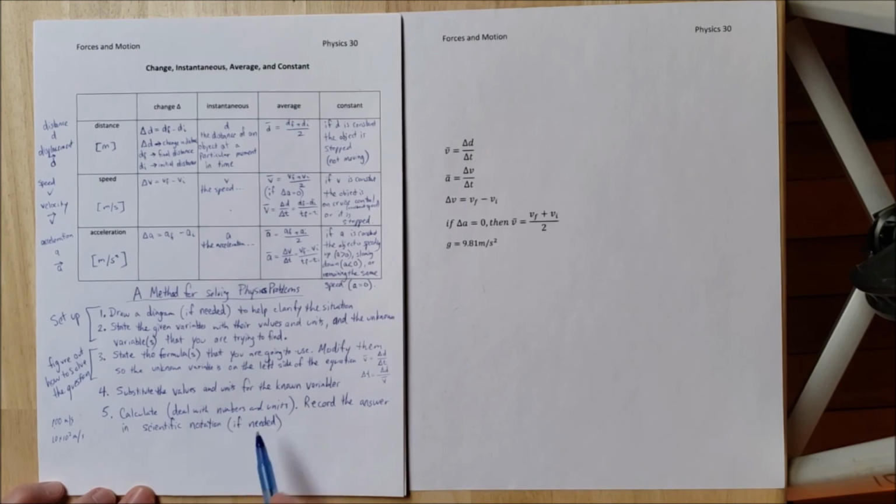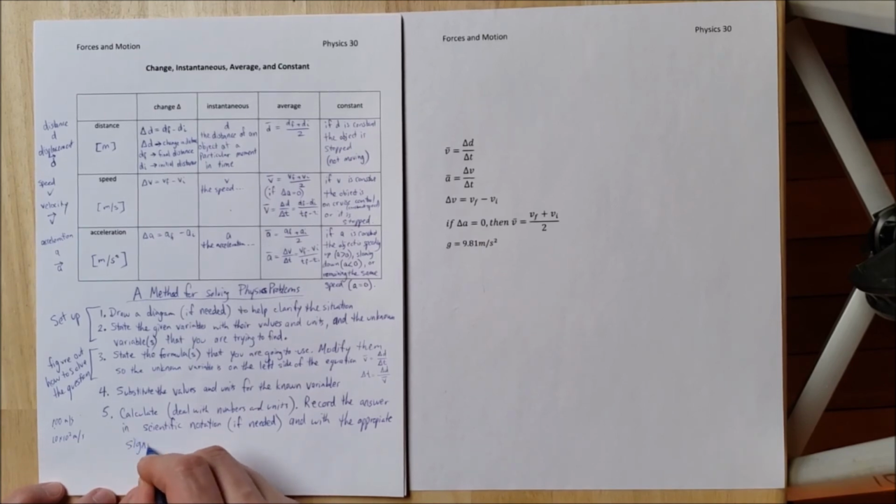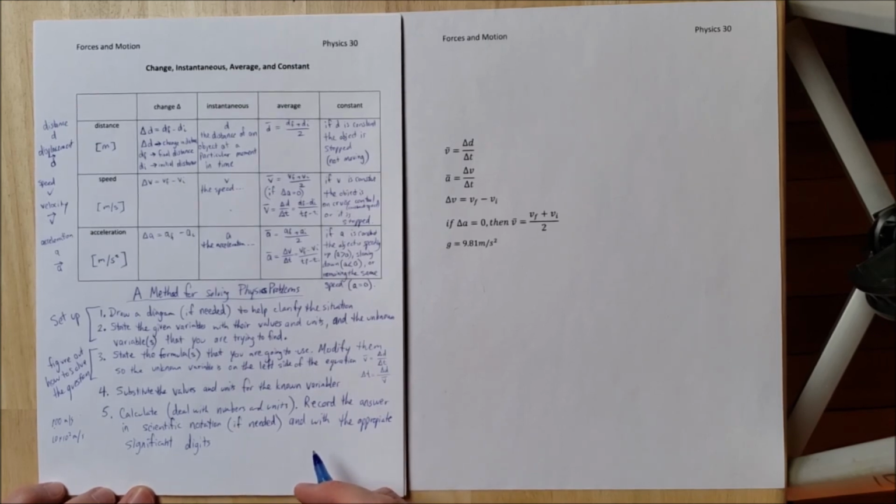So if needed, put in scientific notation and with the appropriate significant digits. Okay, and maybe we haven't done significant digits yet. I think just before we left Vanier, I handed out a sheet that had that, like when you multiply, divide, add, but I don't think we got to talking about that. So when we go through some questions, I'll try to explain that too.